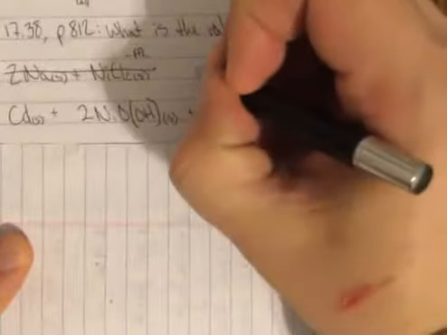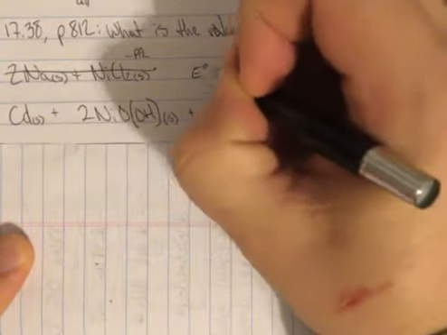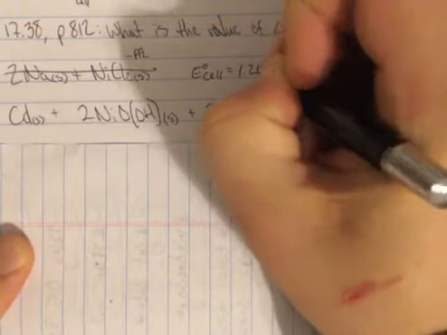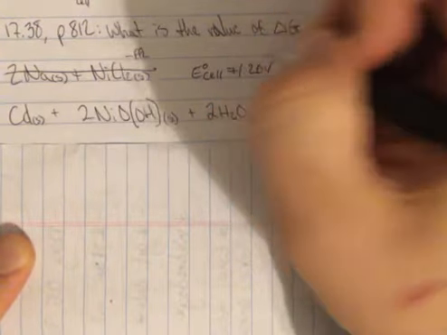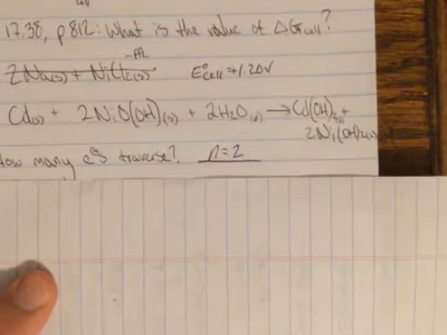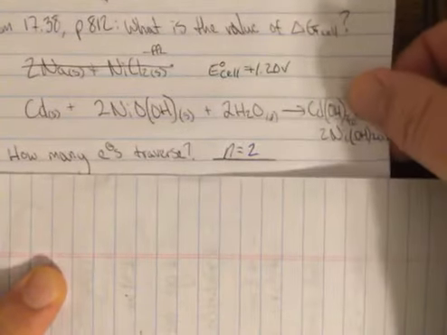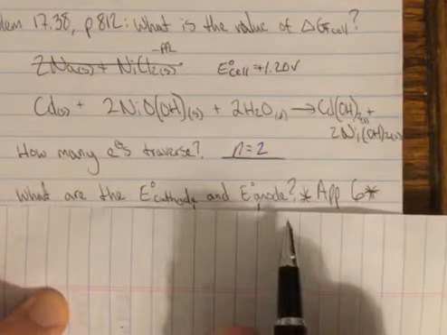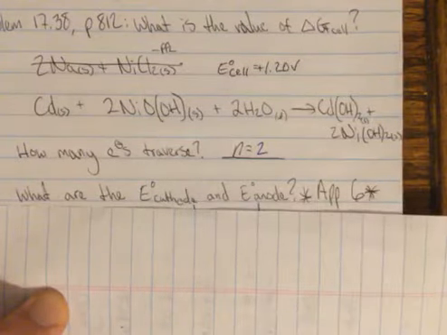Okay, the problem actually gave you a cell potential of 1.2 volts positive. Okay. Now, how many electrons traverse? n is going to be equal to 2, so that means 2 equivalents, or 2 moles of electrons. Okay, so what are the cathode and the anode? Again, take a look at Appendix 6 for that.